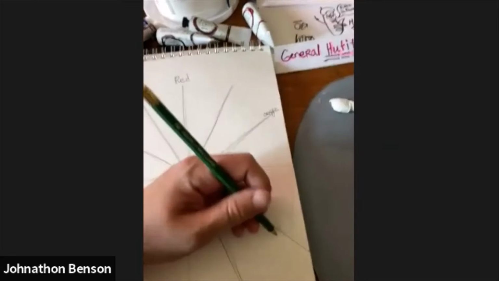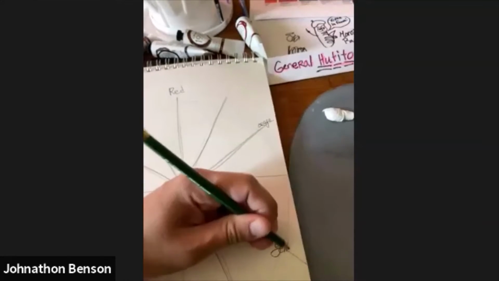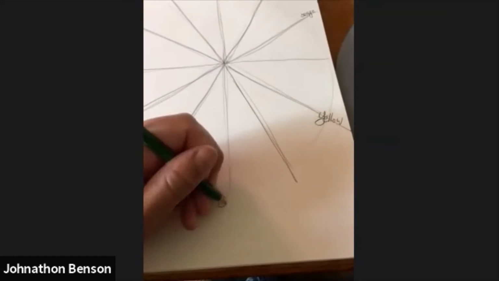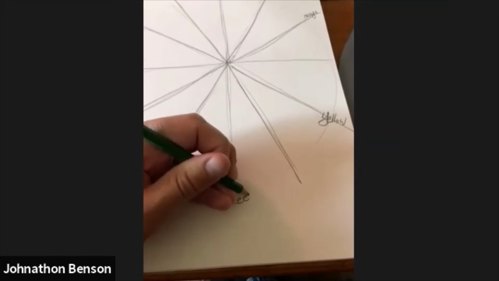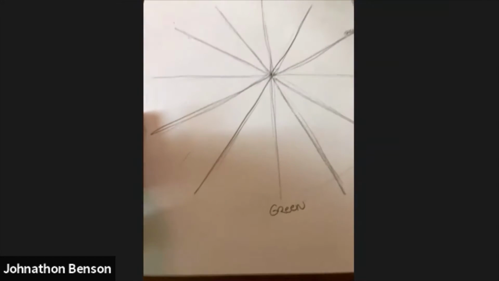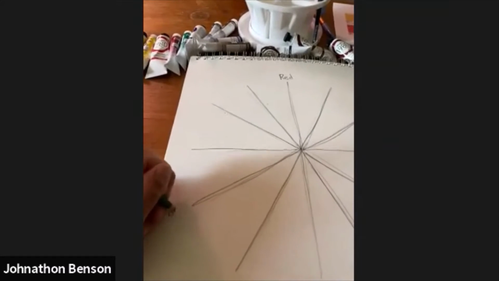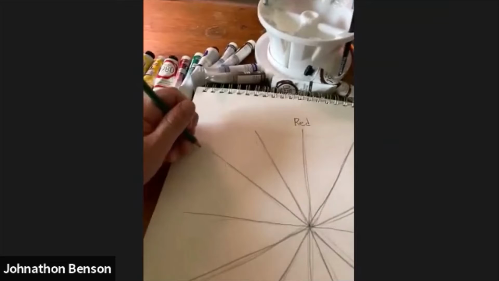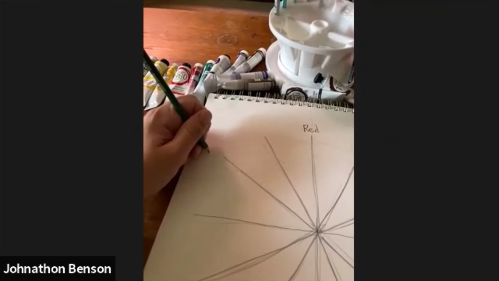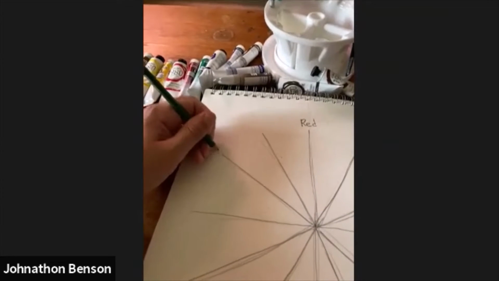Skip to yellow. And then we're going to go here to green. And then we're going to go to blue here. And then finally up to this other point where we're going to go violet, and we'll go ahead and say purple.